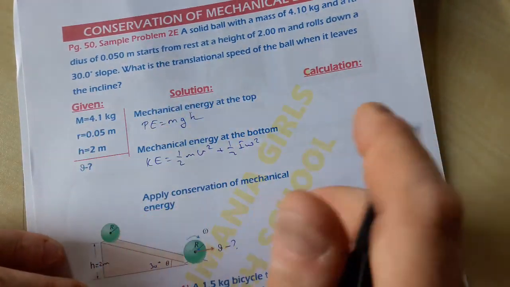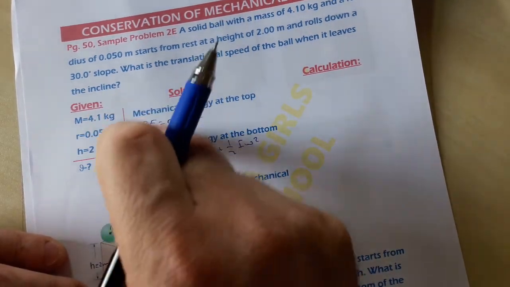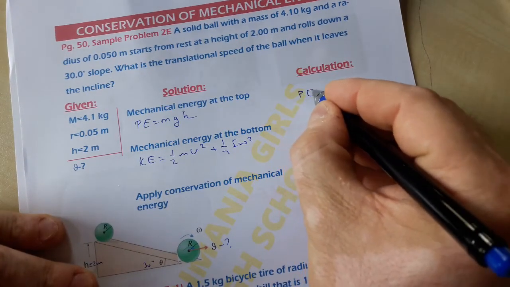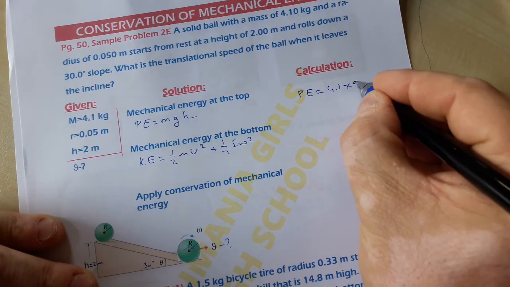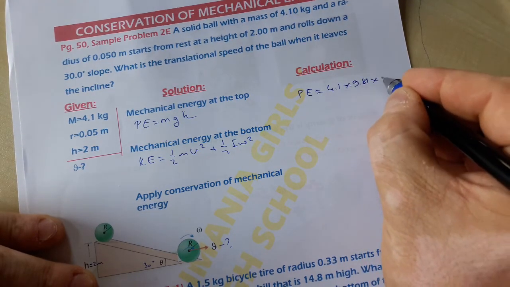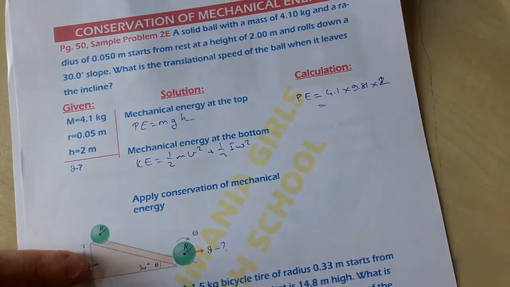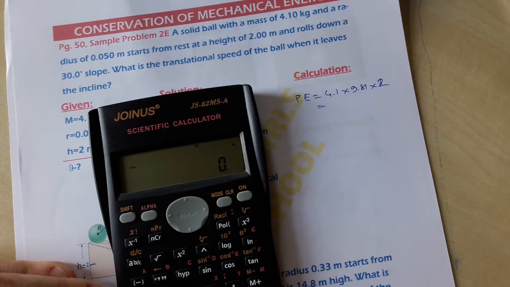You are going to make them equal, because according to the conservation of mechanical energy, these two numbers must be equal. mgh, let's find it. M is 4.1, g is 9.81, h is 2. When you multiply them, you will find the total mechanical energy at the top.